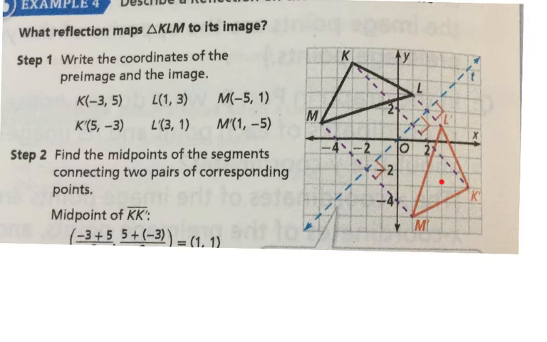Now we have to do that again with another point. So I'm going to do it with L and L prime. Let's find the midpoint. If I add these up, 1 plus 3, divide by 2. Then I'm going to add the y's up, 3 plus 1, divided by 2. So that gives me 4 over 2 and 4 over 2, which is the ordered pair 2, 2. We can do it for the third one, but we don't have to. You just have to do it for 2 of them.